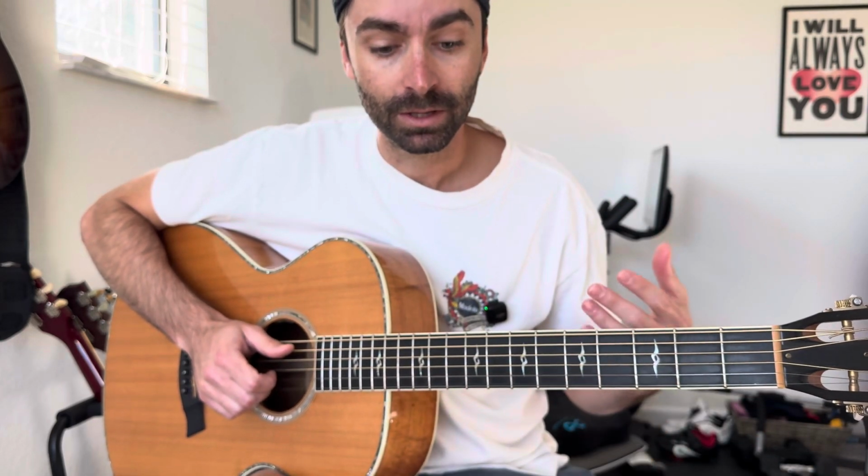So we're going to keep on using the key of G because it's very popular and just easy to understand. There's only one sharp in it, which is F sharp. And what we're going to learn later in this lesson is you're probably just never going to play that chord anyway for the most part.